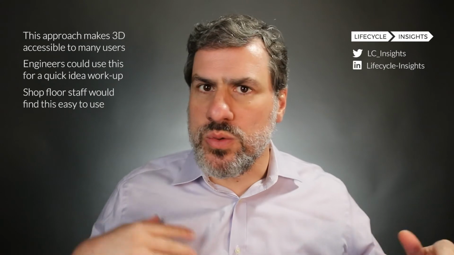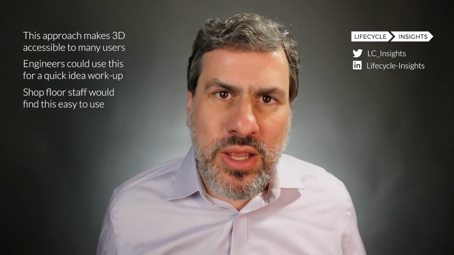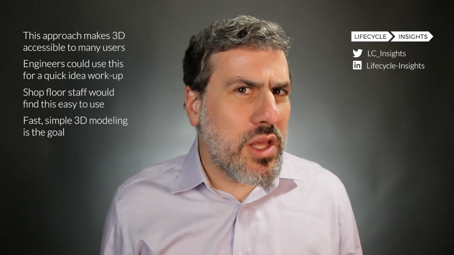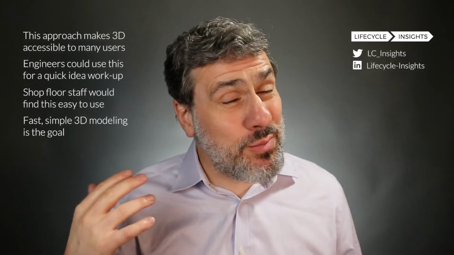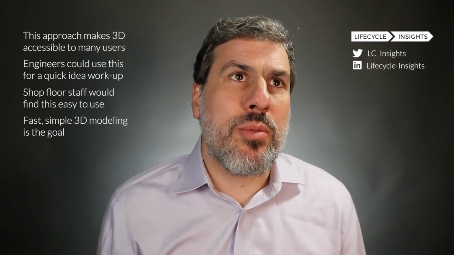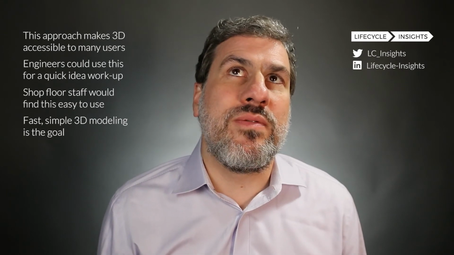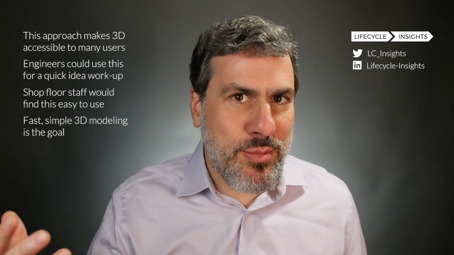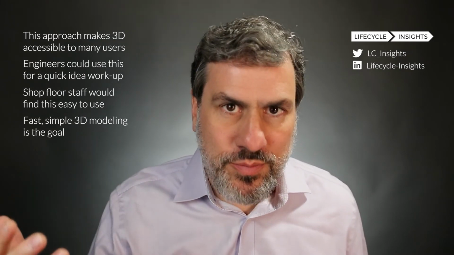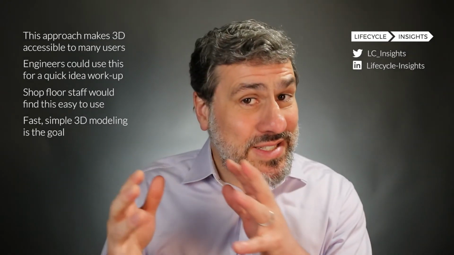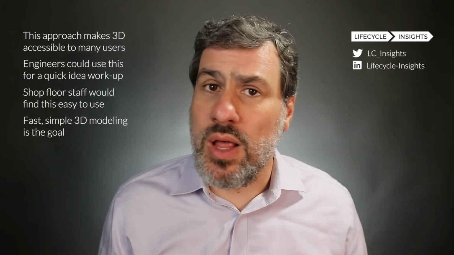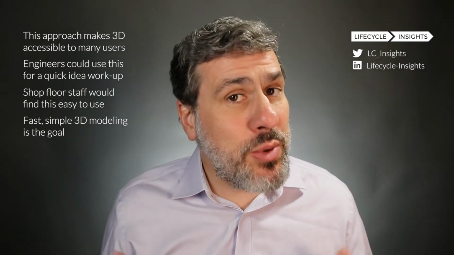There are all sorts of people like that in the company that may need to model simple things in 3D, want to get up to speed very quickly, but just as importantly, they're probably not going to be able to invest continuous time over the long term in learning and maintaining their knowledge of a CAD application. So lots of different use cases might be applicable for you.